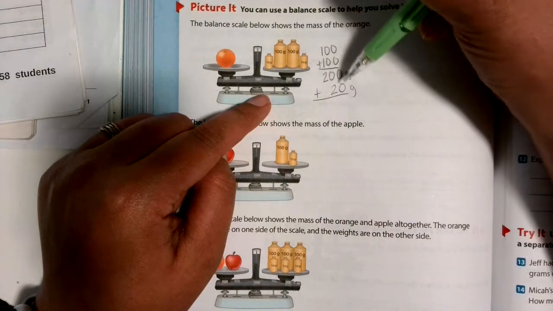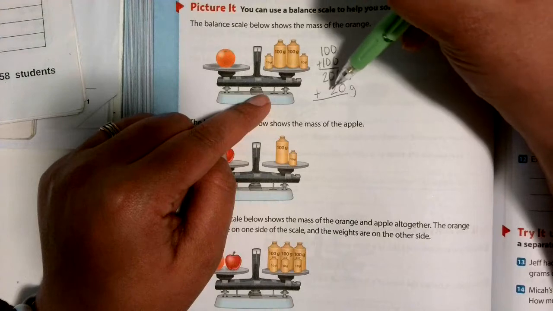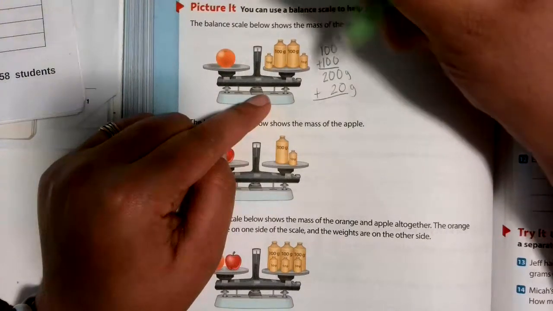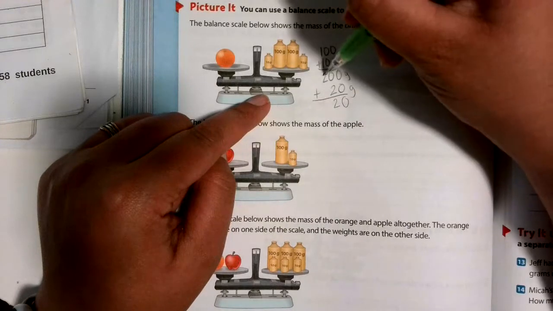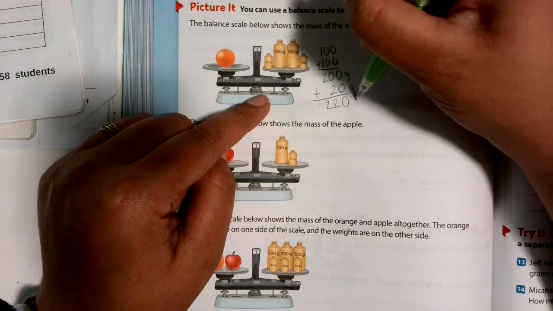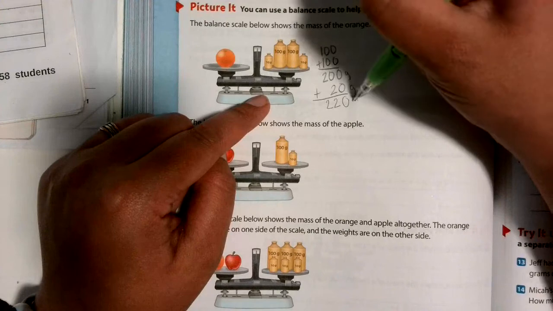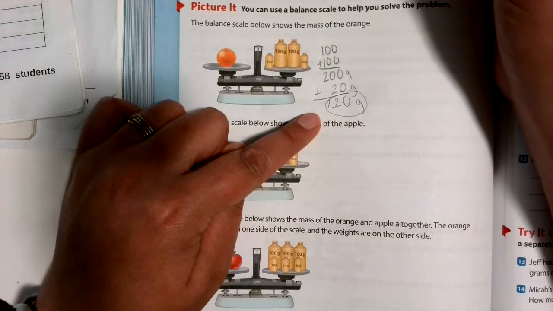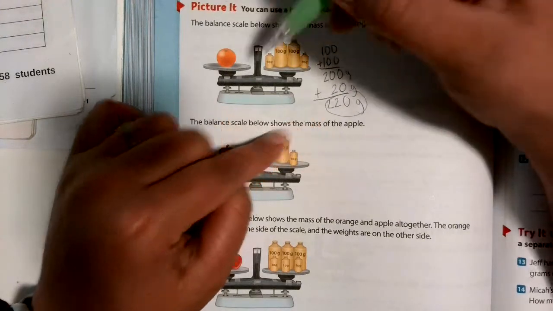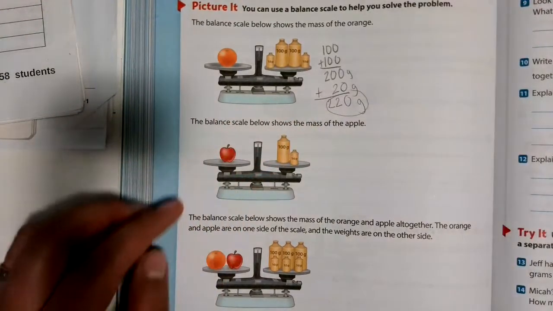Now, remember that you line up your numbers in the ones place. Never put this number over here and line up in hundreds. So 0 plus 0 is 0. 0 plus 2 is 2. And 2 plus nothing is 2. So I know that the orange's mass is 220 grams.